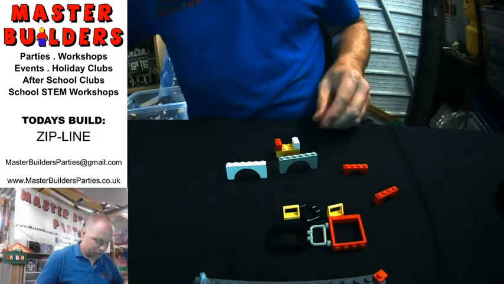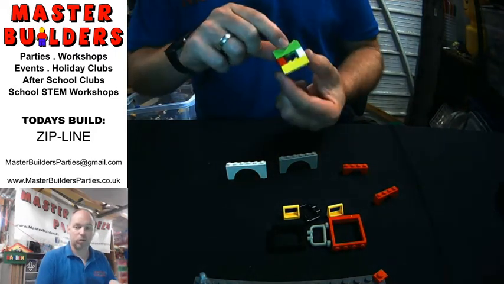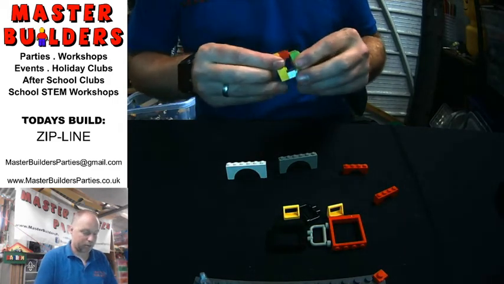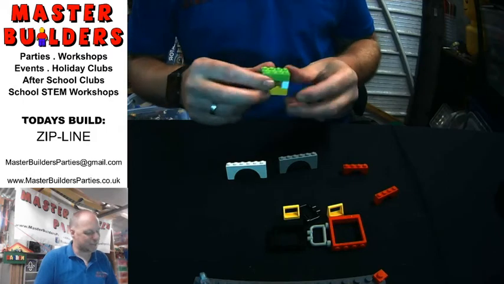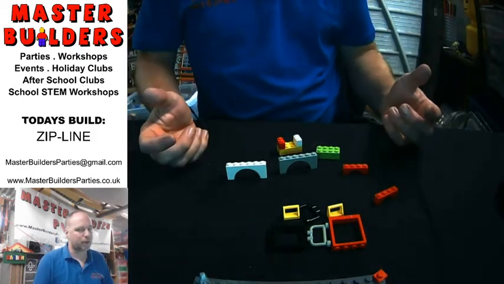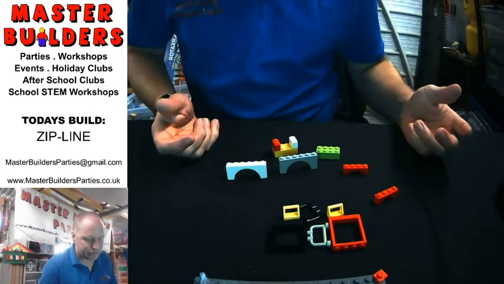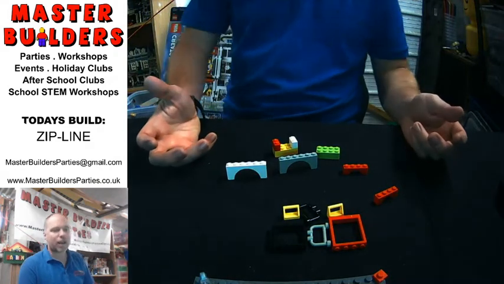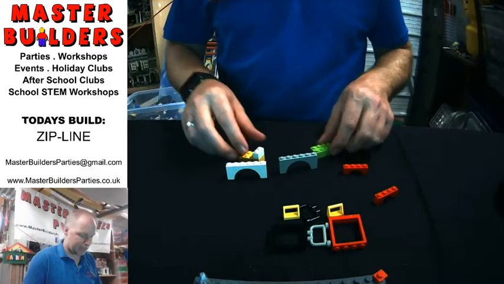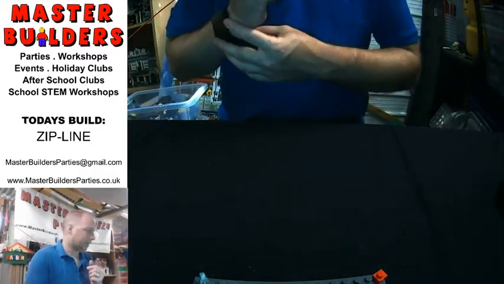You could just make a brick built hole as well. That's nice and secure, with decent clutch power on your bricks. It depends then on how heavy you build whatever it is that's going to go down your zip line how well these hold. If you make something really, really heavy, it's going to fall off, isn't it? So when you're building, try and think how heavy you should build whatever it is you're building.